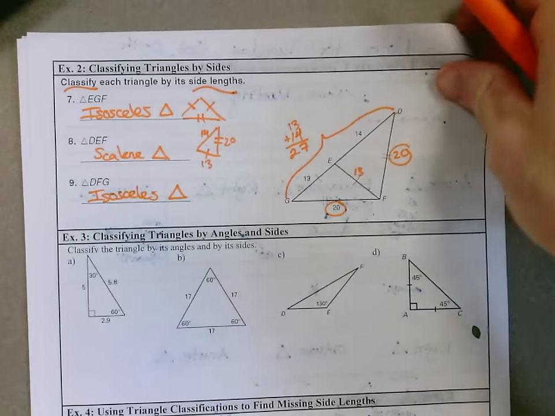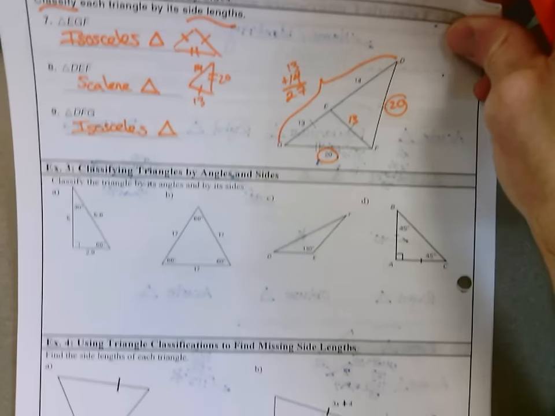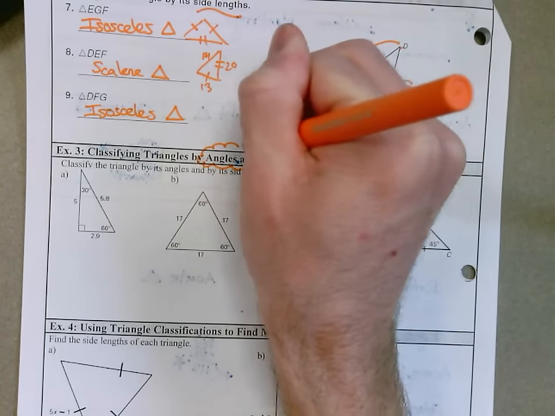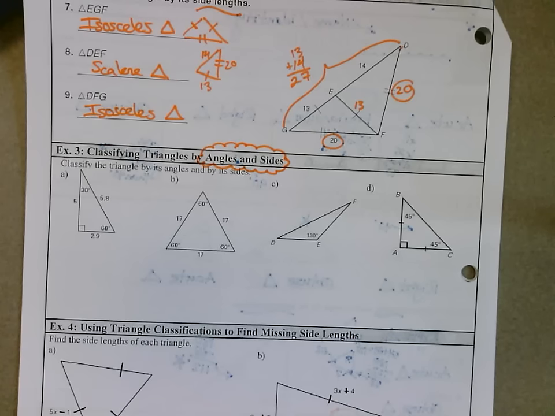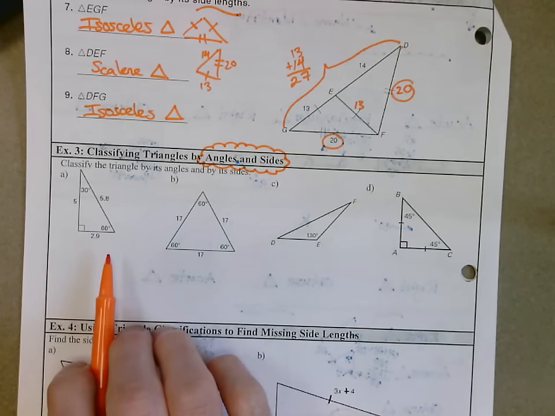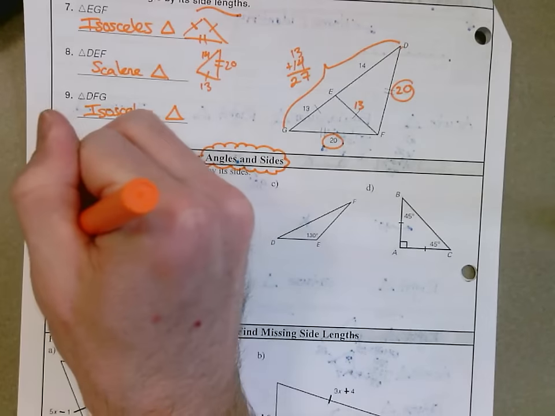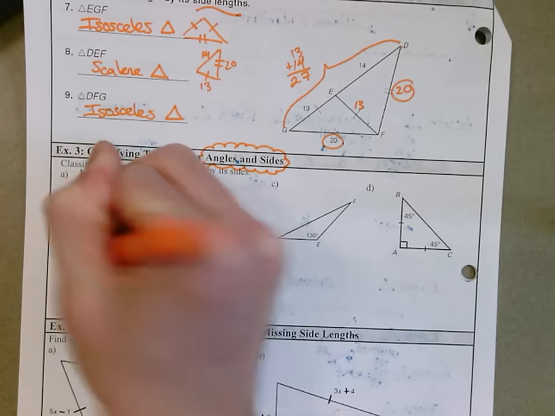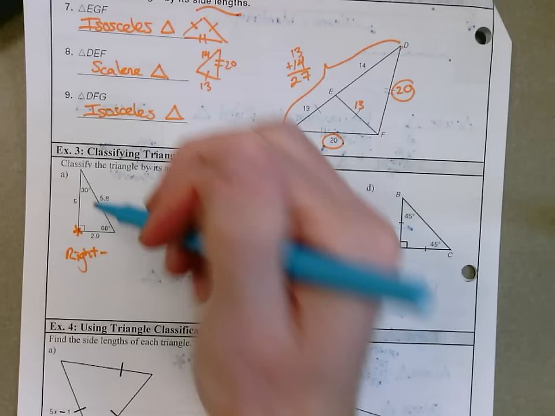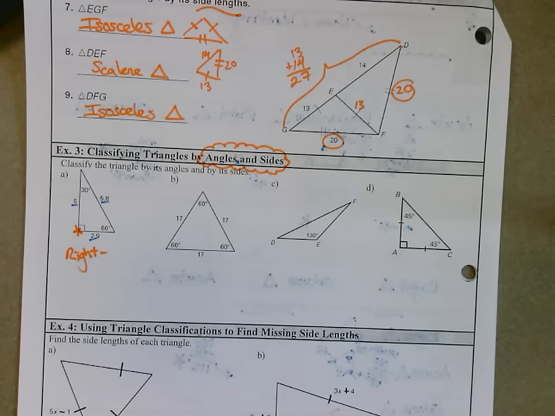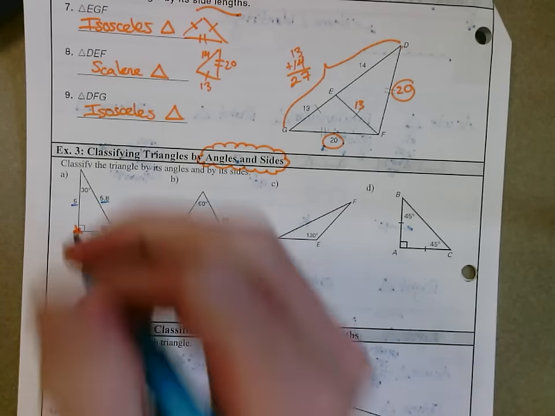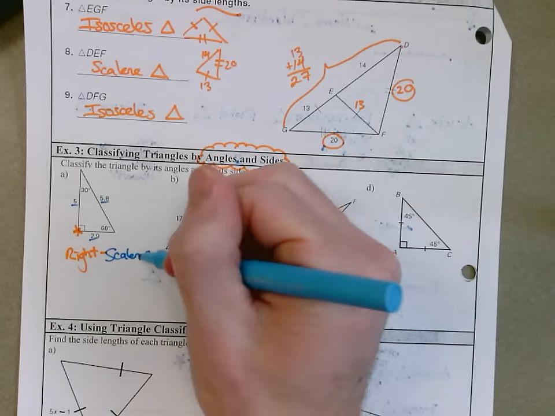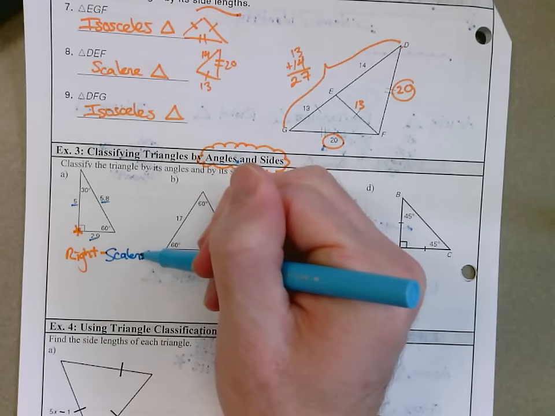Next example. We're going to be classifying triangles by both angles and sides. So there's our difference. This time we're going to be doing both in that order, angles and then sides. Taking a look at example A, I'm going to first deal with angles, and here's my clue. I see that 90-degree angle right there, and I tell myself that it's going to be a right. And then I focus in on my sides, and I see 1, 2, 3 different sides of different lengths. So that means it's a right scalene triangle. And if you want to spell scalene correctly, you'll add in another E right there.